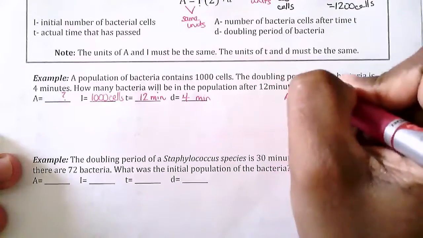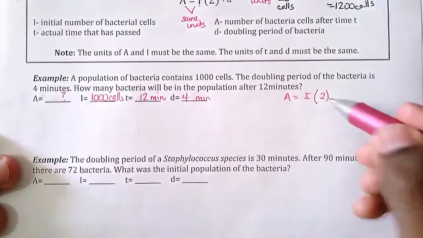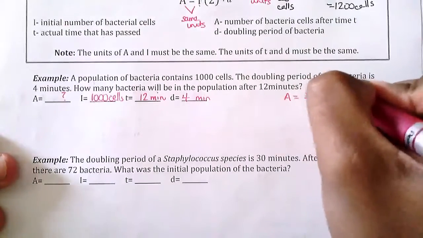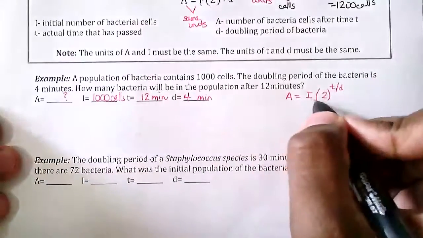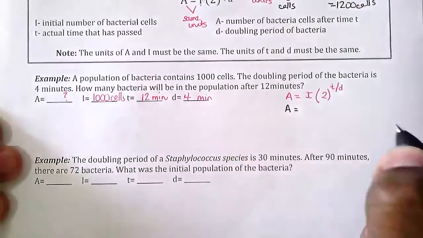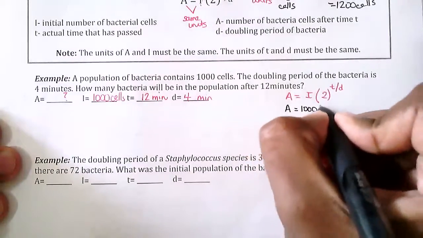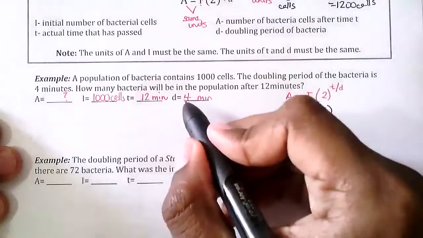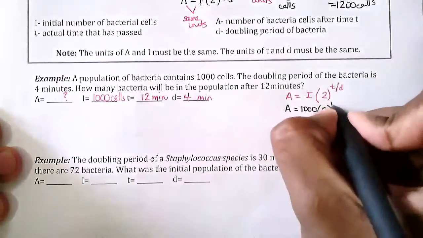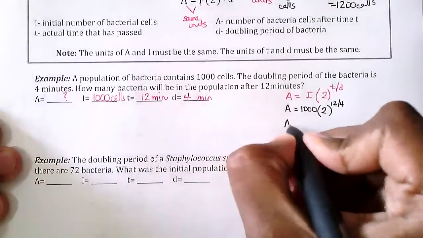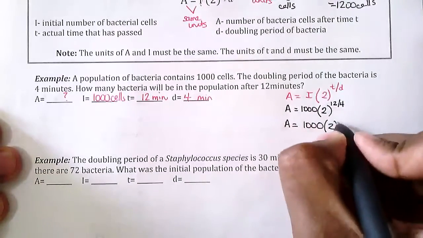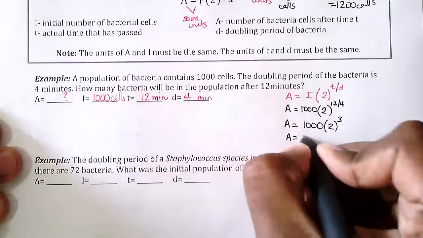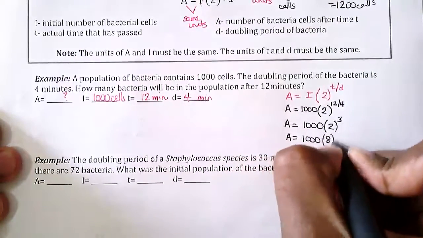Again, write in the formula. So again, the A and the I are in the same position. The half from the half-life becomes a 2 for doubling time. And instead of T over H, we have T over D. But other than that, the formulas are quite similar. Once you have the formula, write down the physical amounts. So replace the variables with the known amounts. We don't know A yet, so keep that. I is 1,000. Keep the 2, and T over D is 12 over 4. So we're left with A is equal to 1,000. Remember, you always want to simplify the exponent first. 12 divided by 4 is 3. So the amount is 1,000 times 2 to the power of 3 is 8.